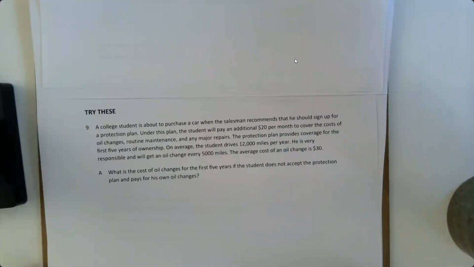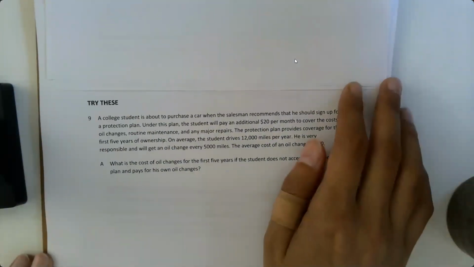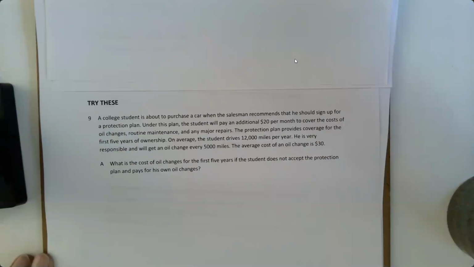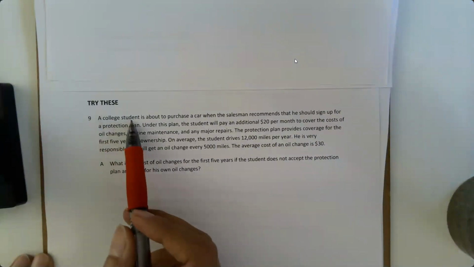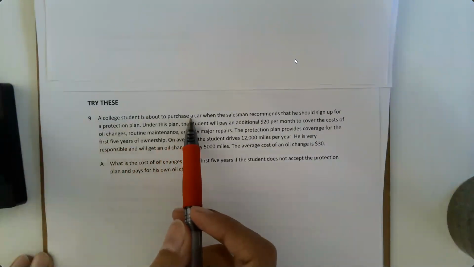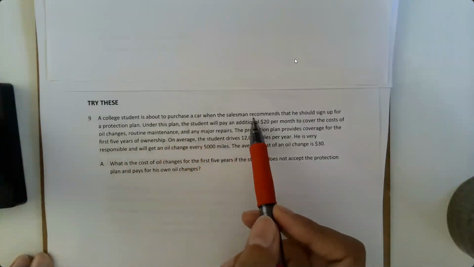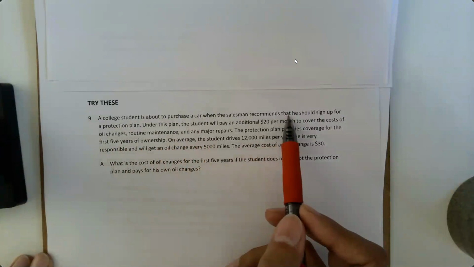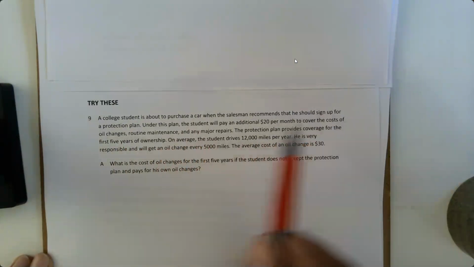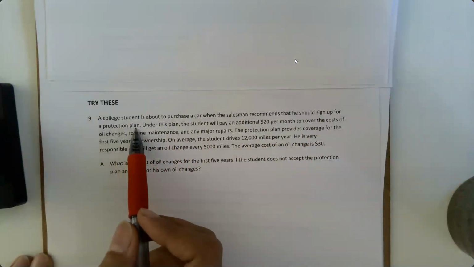So let's take a look at question 9. Question 9 says, a college student is about to purchase a car, when the salesman recommends that he should sign up for a protection plan.